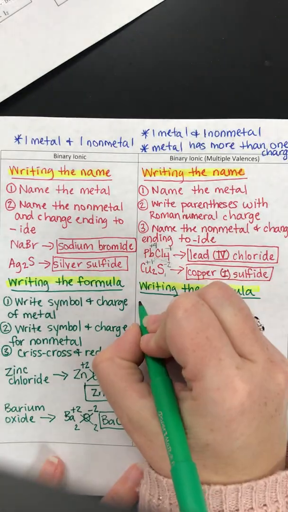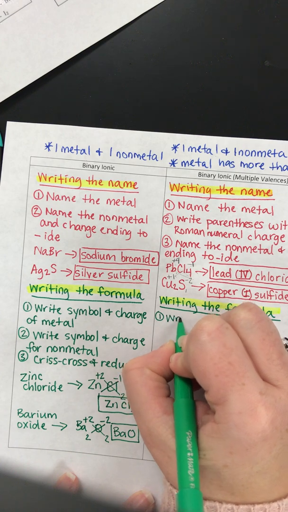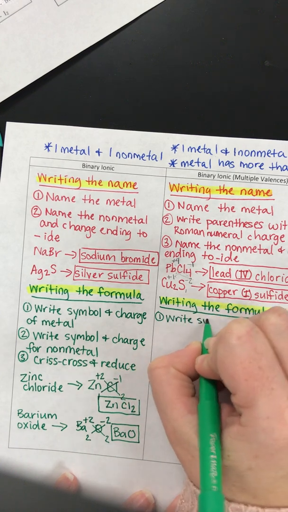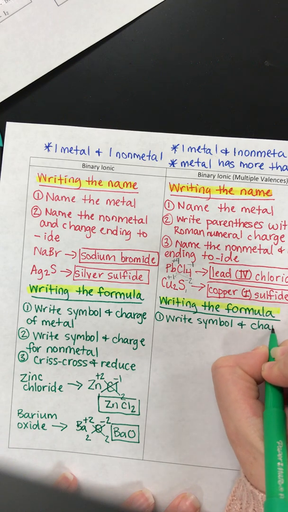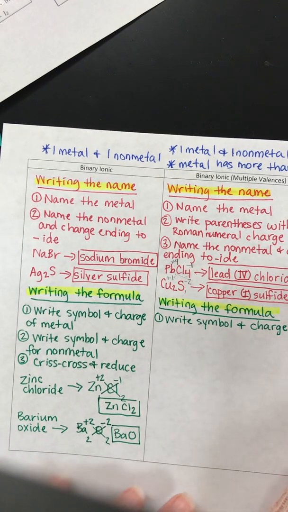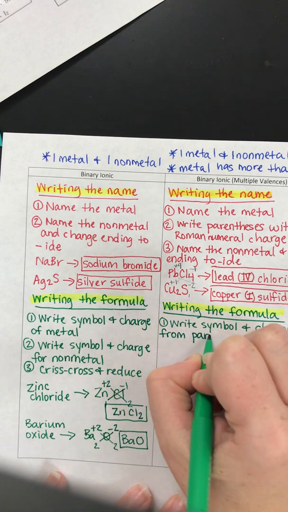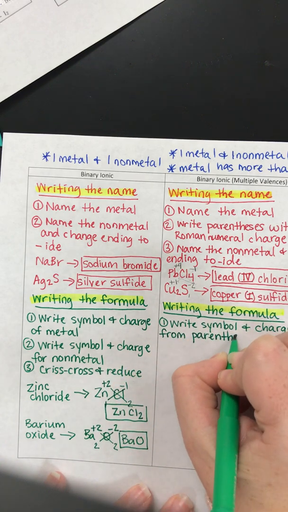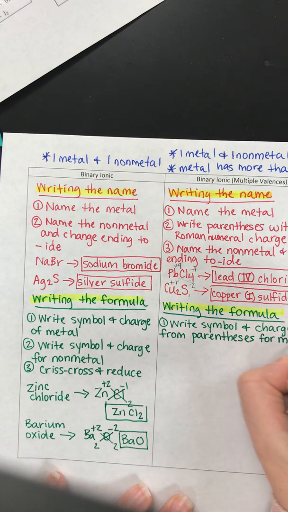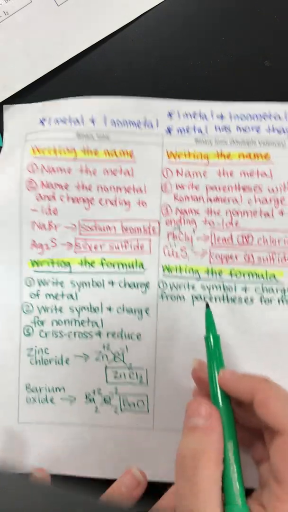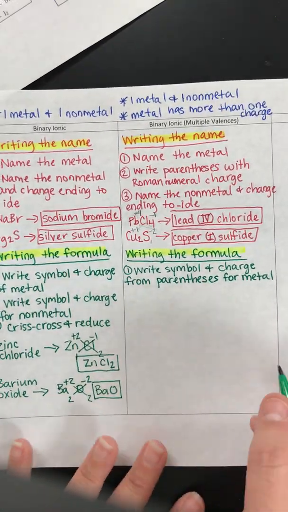All right, so our first step is going to be very similar. It's going to be write symbol and charge from parentheses for the metal. All right, we're going to write the symbol and the charge from the parentheses for the metal. And you'll see how that works when I do my examples.